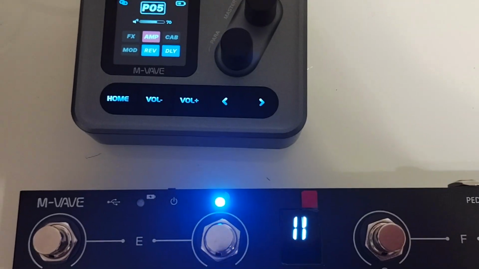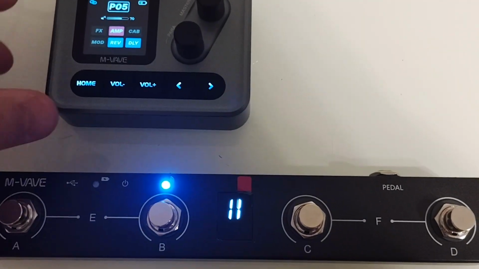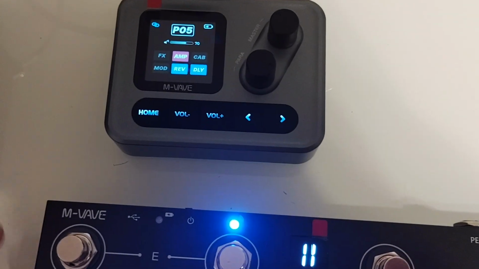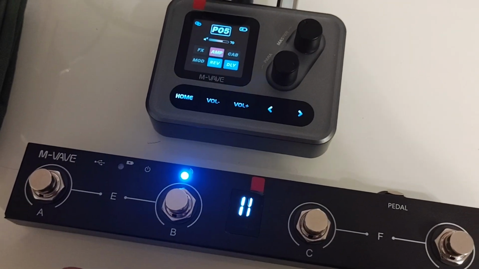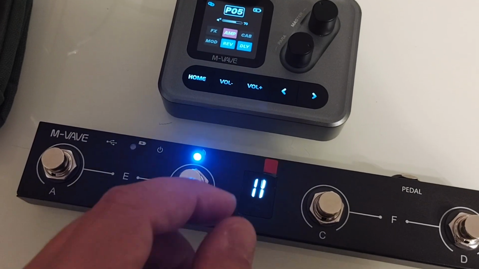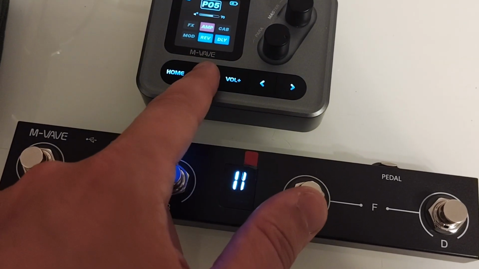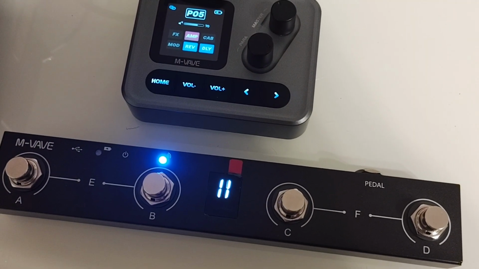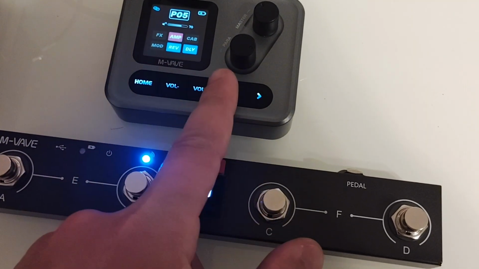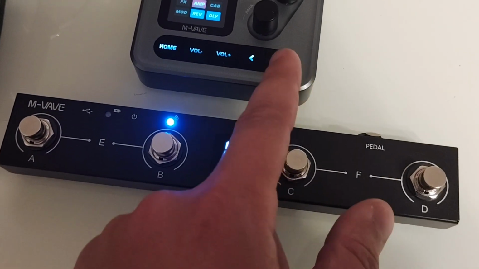Hi there. I managed to set up my Chocolate with the pocket in a really interesting way. A, B, C, and D via MIDI. So A is volume minus slash reverb on and off. B is volume plus slash delay on and off. And then C is back and D is forward.